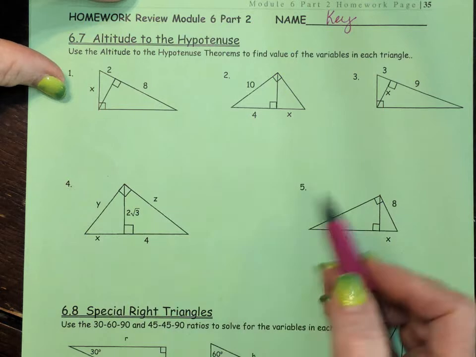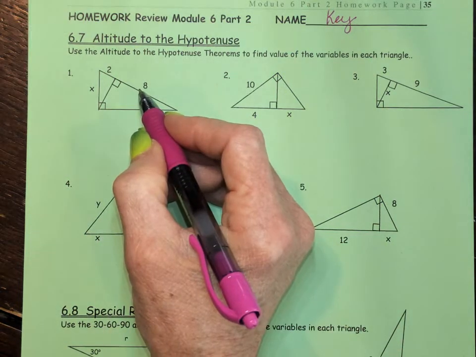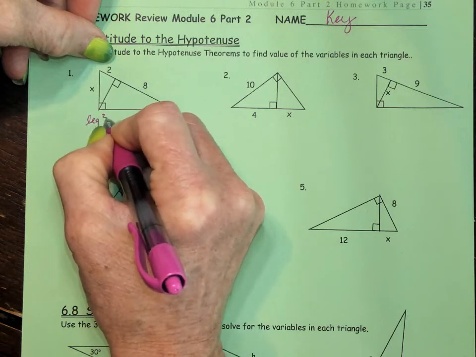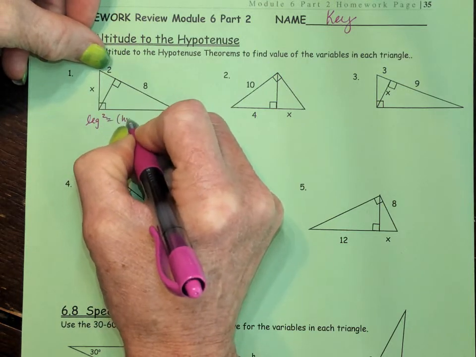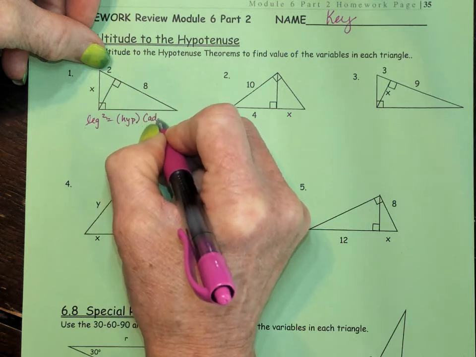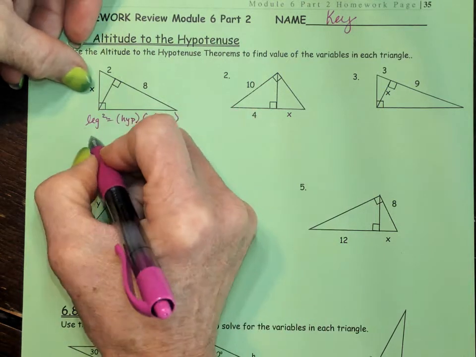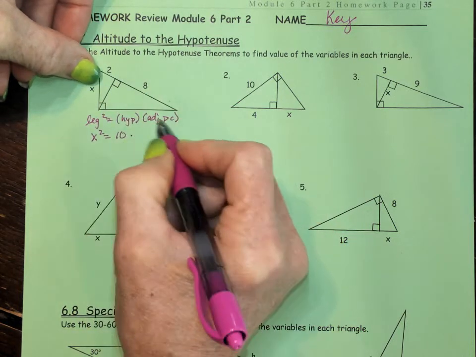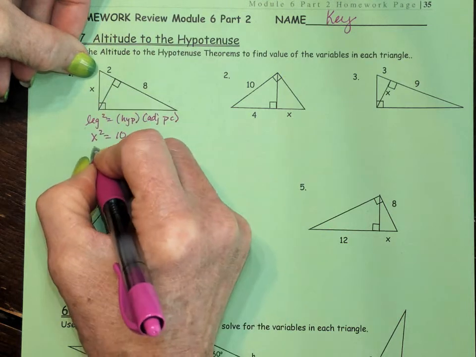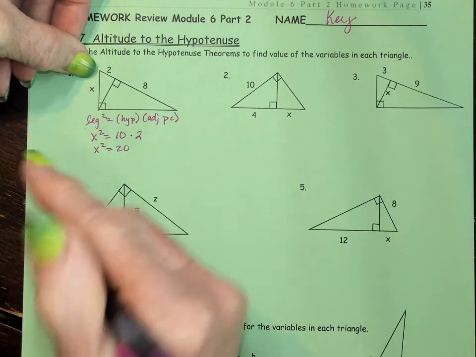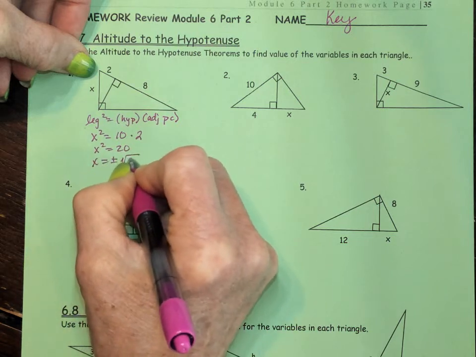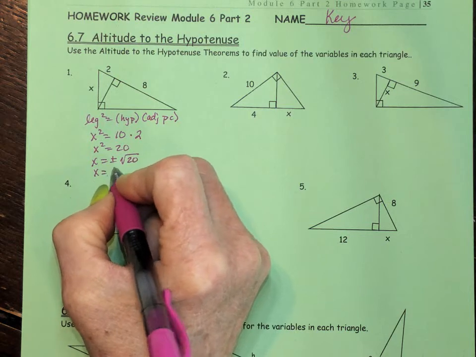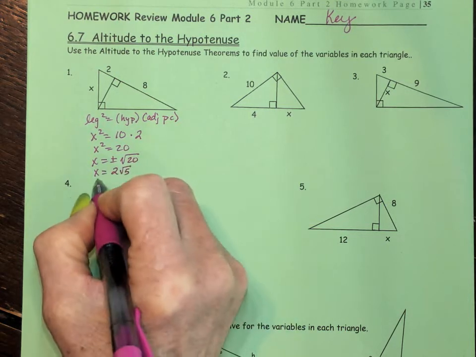Looking at this first group, we have altitude to the hypotenuse problems. So this one has something on the leg. This is the leg squared equals the whole hypotenuse times the adjacent piece. So leg squared x squared equals whole hypotenuse is 10 times the adjacent piece, 2. X squared is 20. X is plus or minus square root 20, which is square root 4, square root 5, or 2 square root 5.